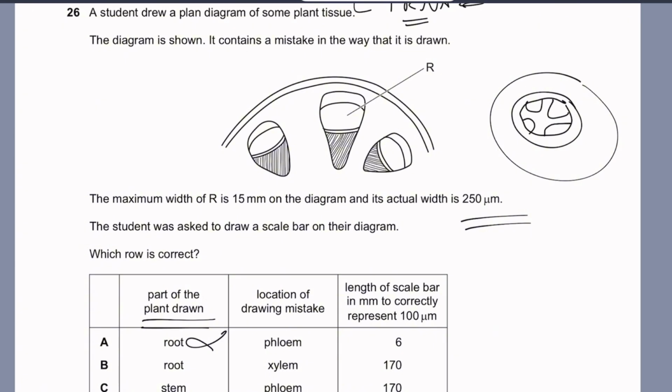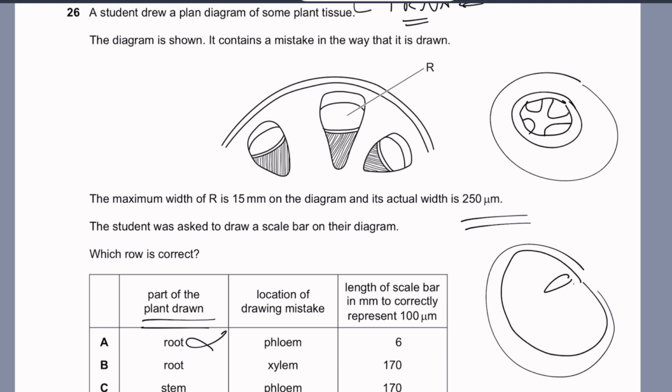I'm pretty sure you guys have seen it before. Whereas in the stem, there is basically this, okay, this is a terrible drawing, but the vascular bundles are towards the edge. So this is definitely the stem. Location of drawing mistake.